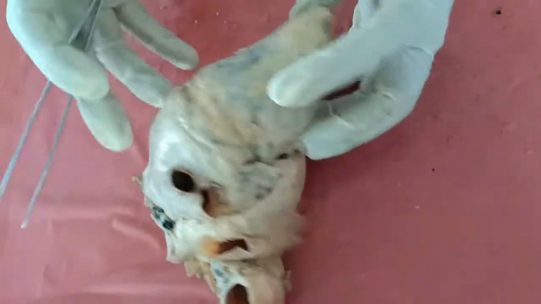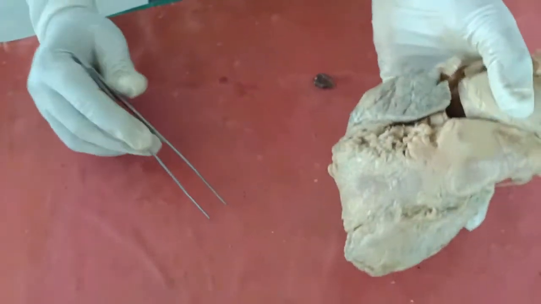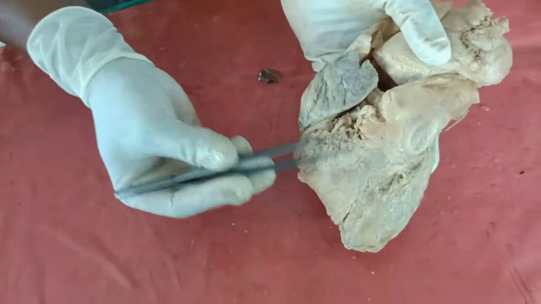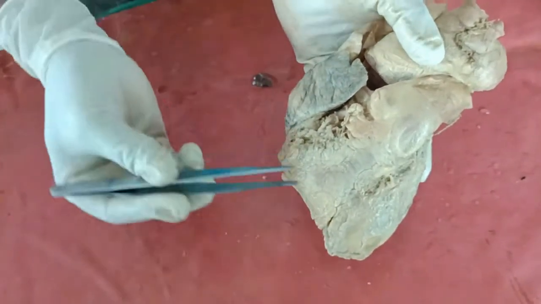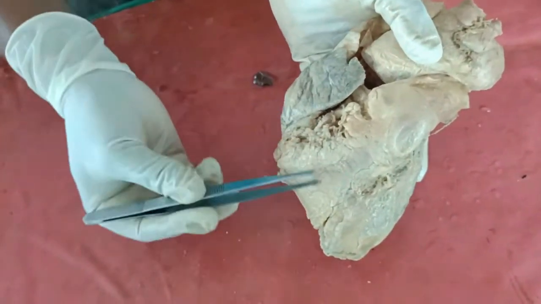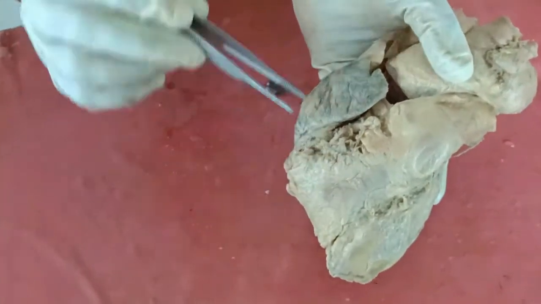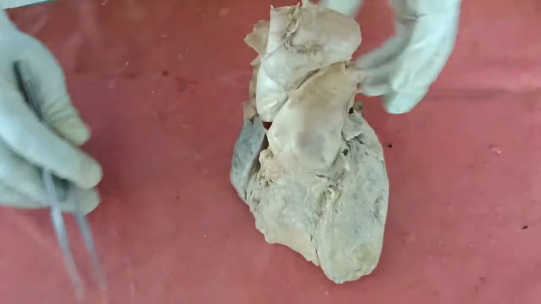Then some other veins are also there. Those are the anterior cardiac veins. They do not open into the coronary sinus. They open directly into the right atrium. So this is about the venous drainage.